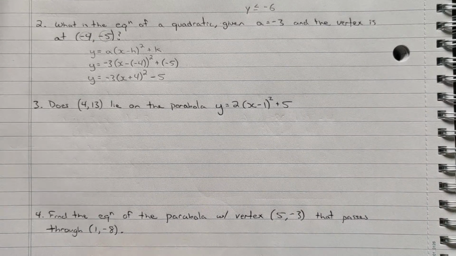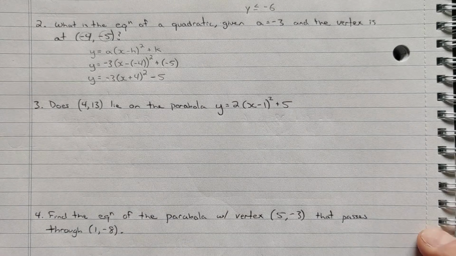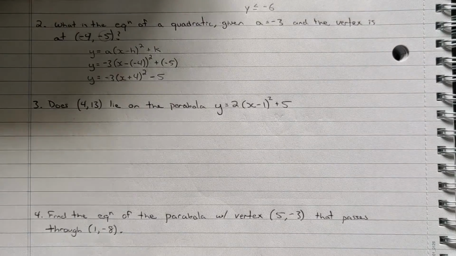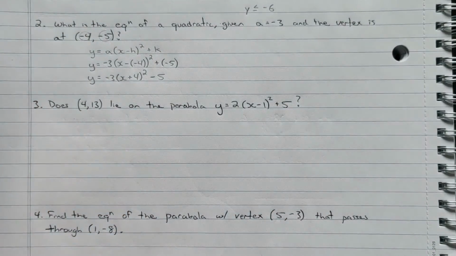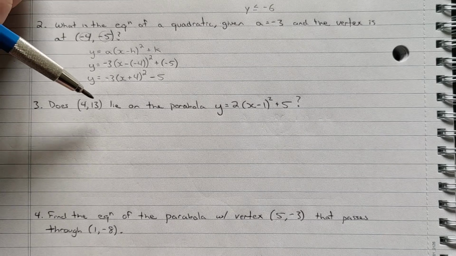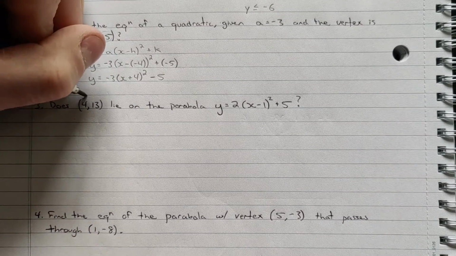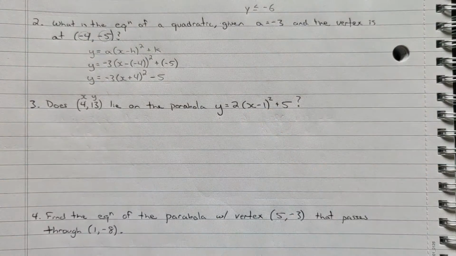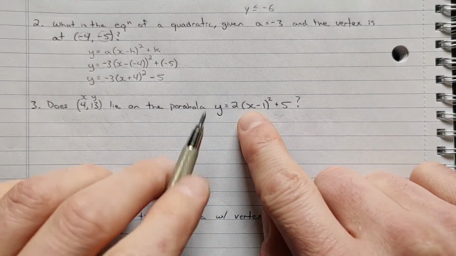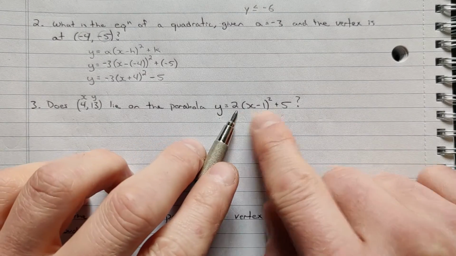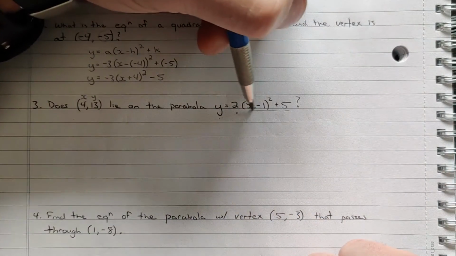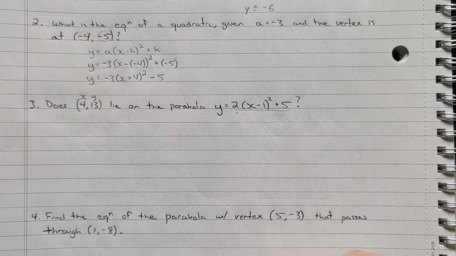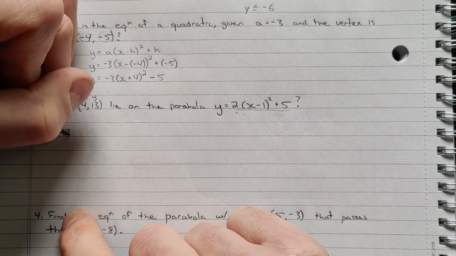And now the next question: does (4, 13) lie on the parabola y equals 2(x minus 1) squared plus 5? And so I should probably question mark that. This is an x value, and this is a y value. We have an x and a y in our equation. If we sub these values in, all of this over here on this side should equal the 13. So if I sub the 4 in for x, it should equal 13. So let's sub in our values here.